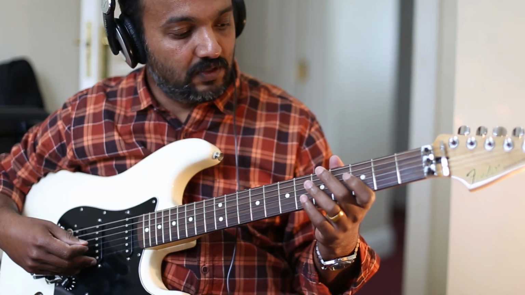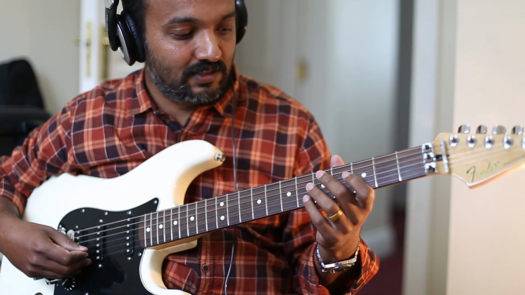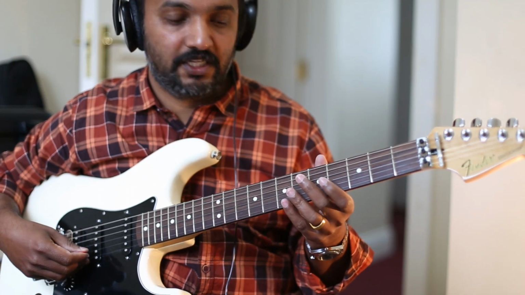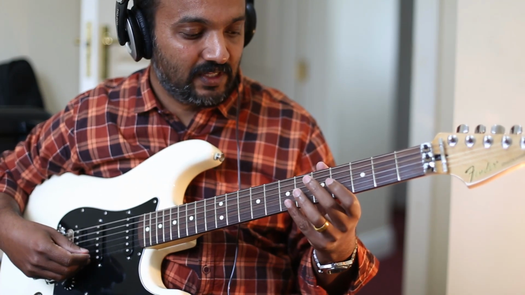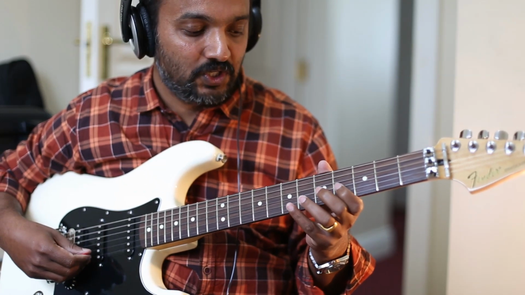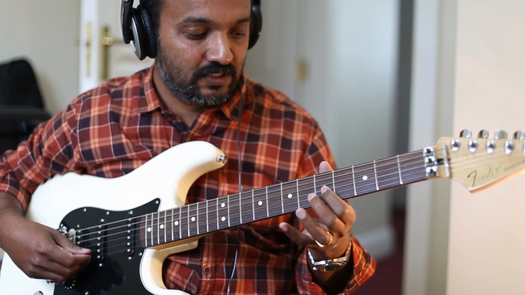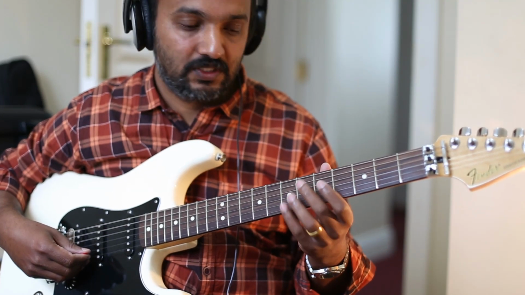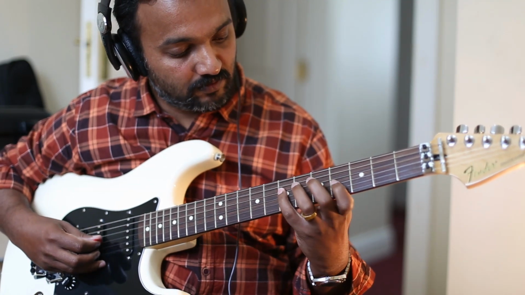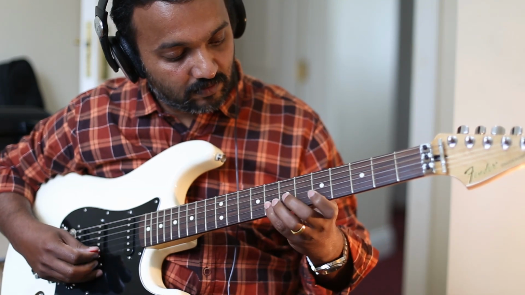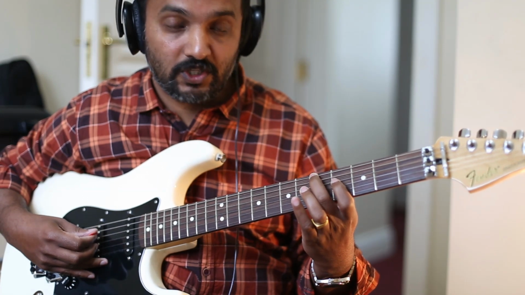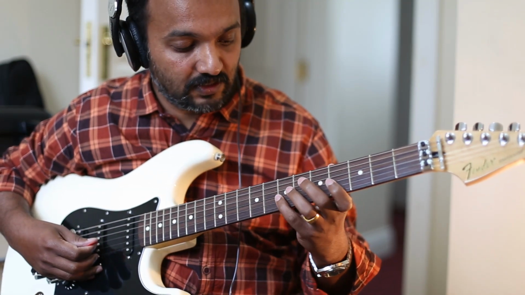If you are now confident with both the shapes that you have already learned, that is the G shape and the E shape, let us move on to the next shape, which is called the D shape. This is a bit more complicated than the previous one because you will have to slide your finger when you reach the second string. So let me quickly play it for you.